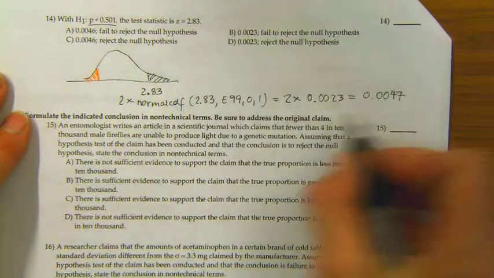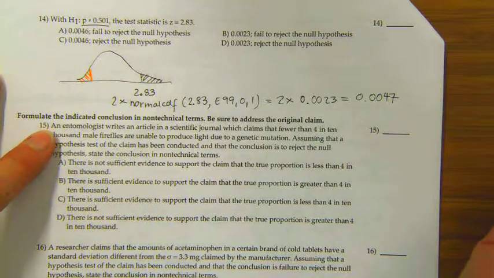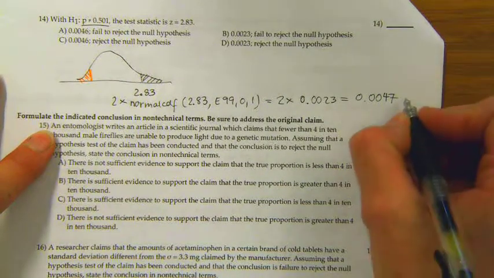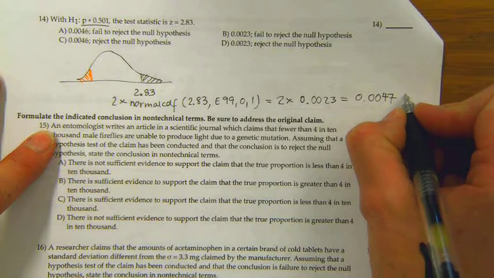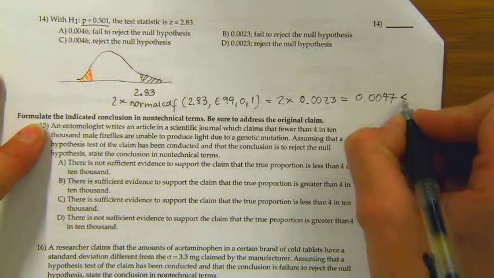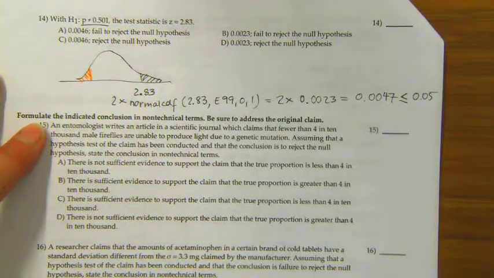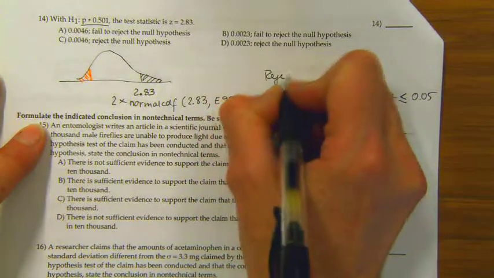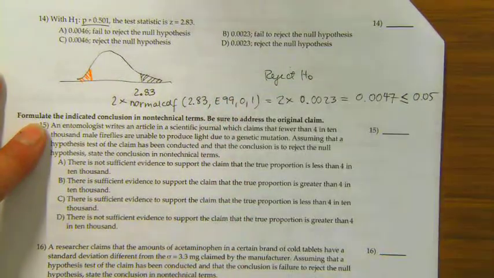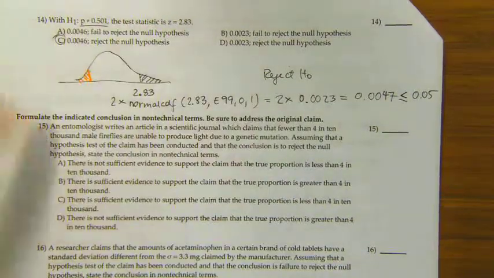Okay, so how does this p compare with alpha? It's less than 0.05. Yeah. Okay, so the p is low, we are going to reject. So 0.0046, and then reject the null. Our answer would be C.